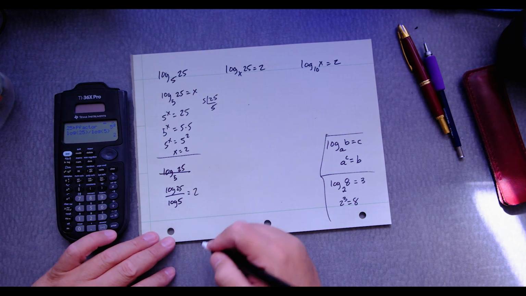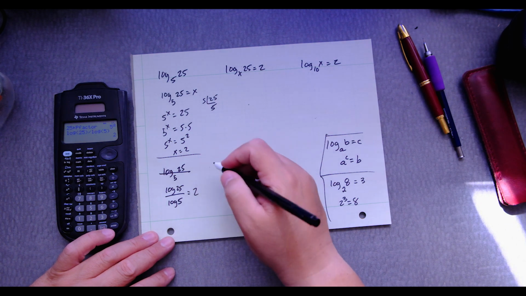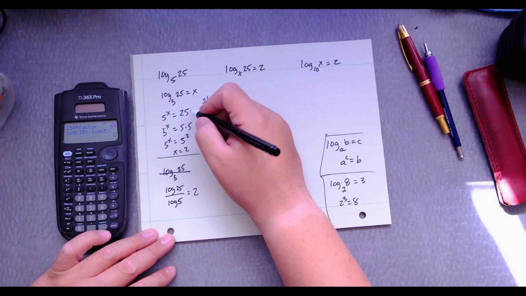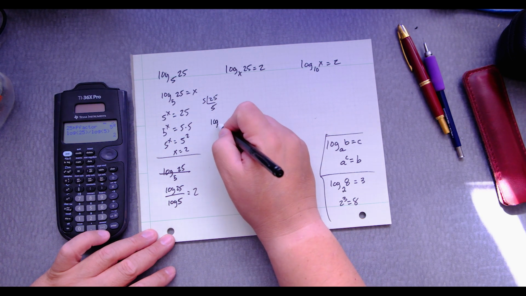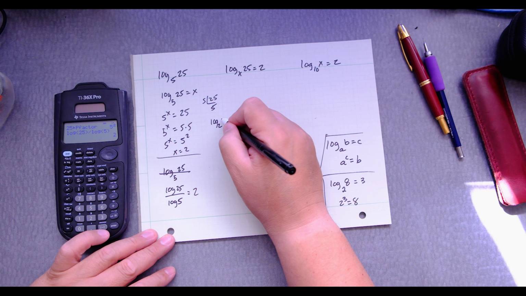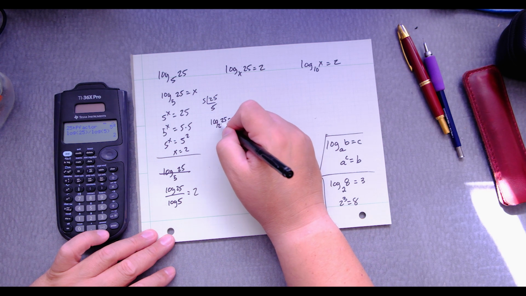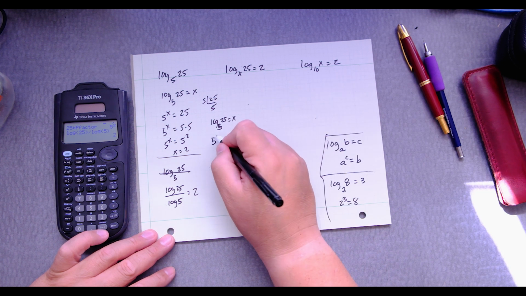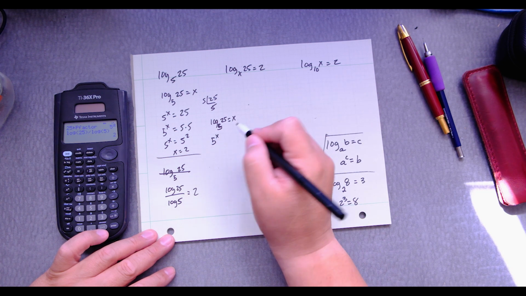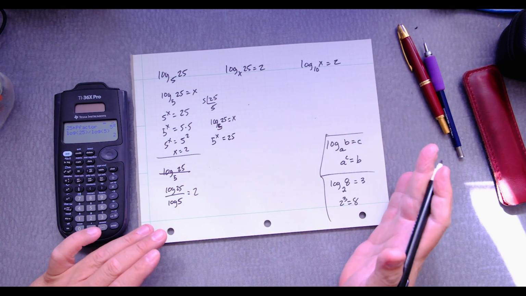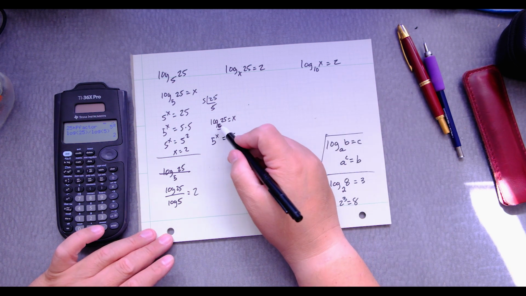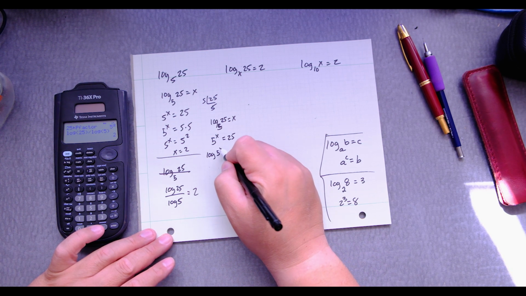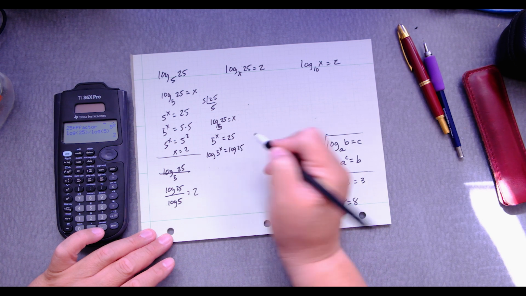It gives me 2. Now how come that works? Well, log base 5 of 25 equals x, and 5 to the x equals 25. What you can do is take the log of both sides: log of 5 to the x equals log of 25.